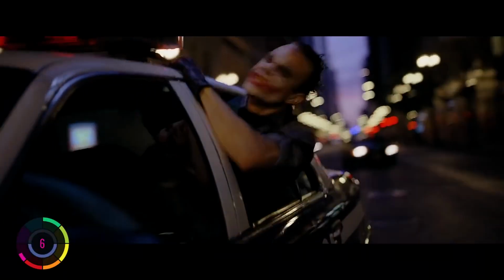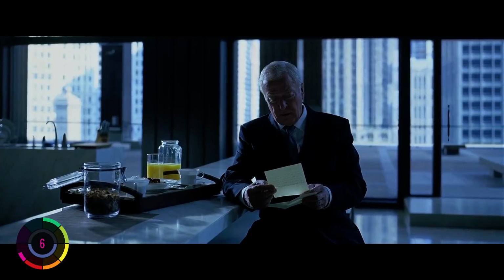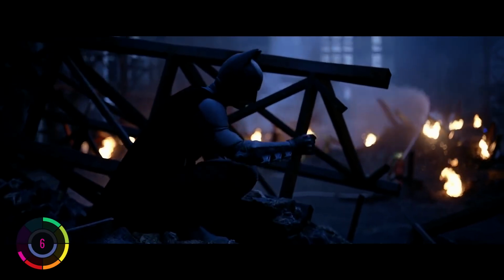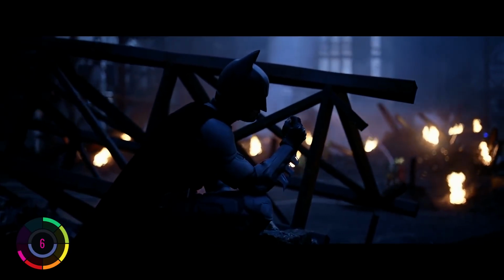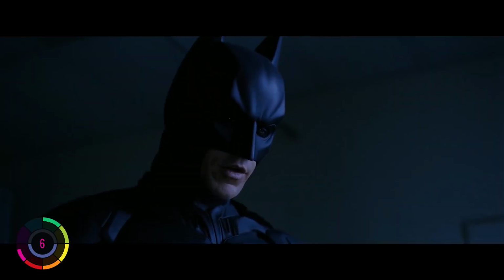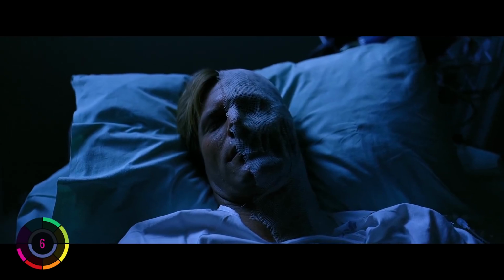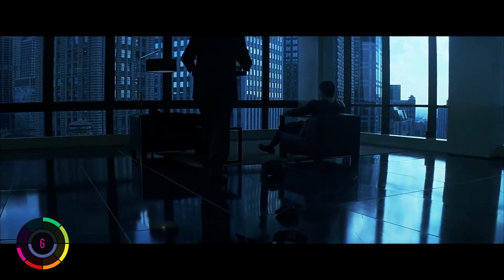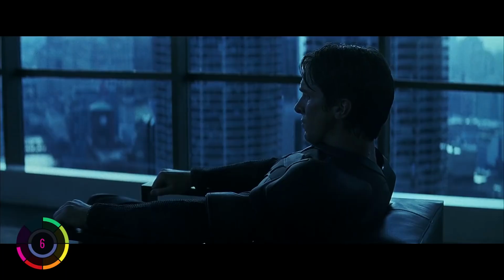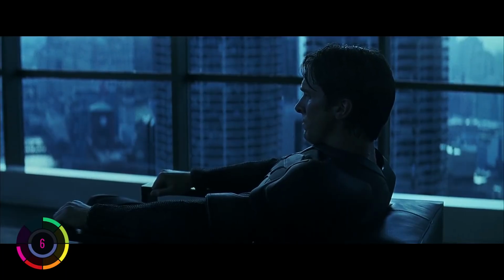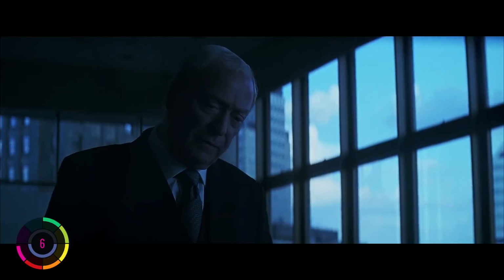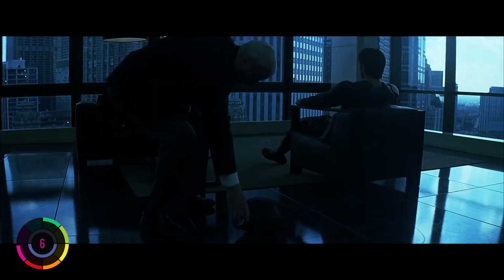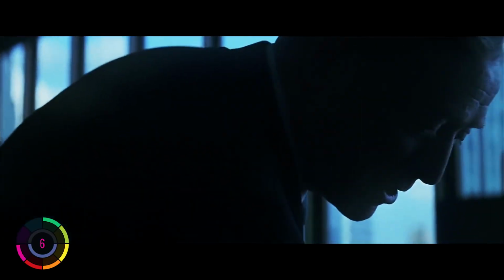The loss forces Bruce to reconsider his future, and indeed his initial need. Now he has no reason to retire Batman. The lesson here is that you have to push your antagonist to the brink. It can't just be something bad, it has to be something totally devastating. "But Rachel, Alfred. Rachel believed in what you stood for." "What we stand for. Gotham needs you."